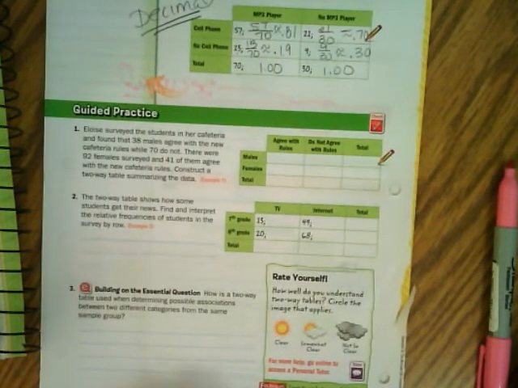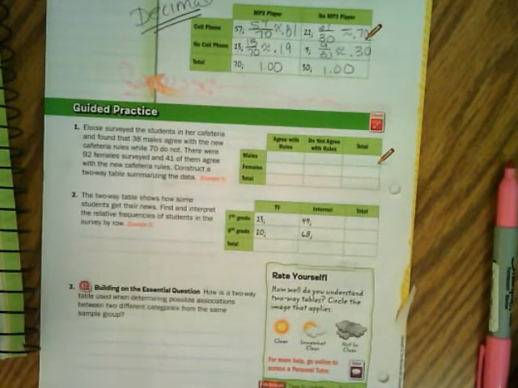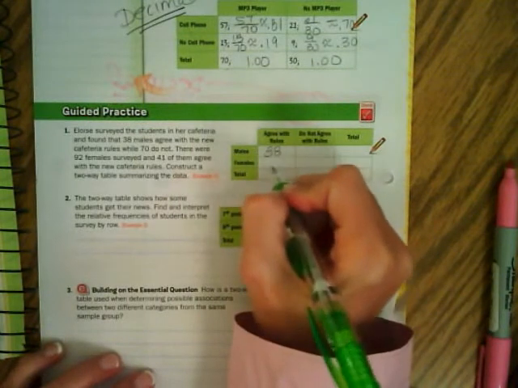Okay, take a minute and I want you to complete the first example. Okay, and you should be back with me, and your chart should look like this.